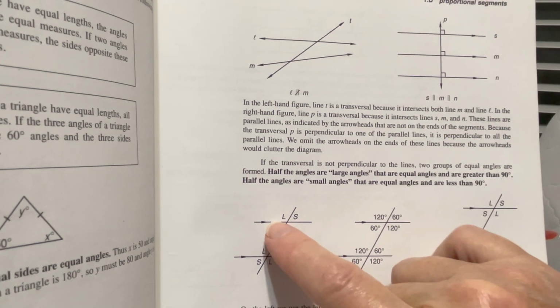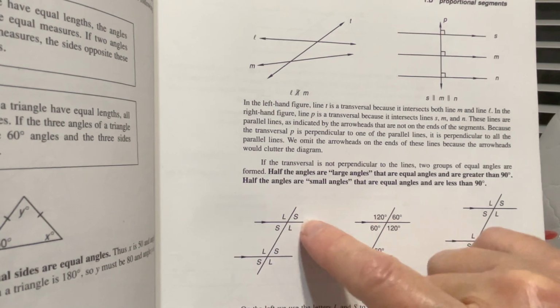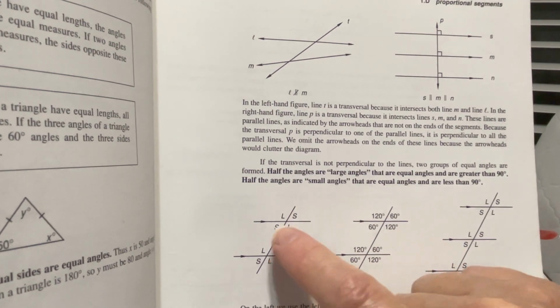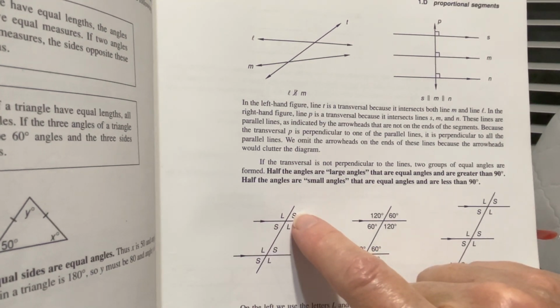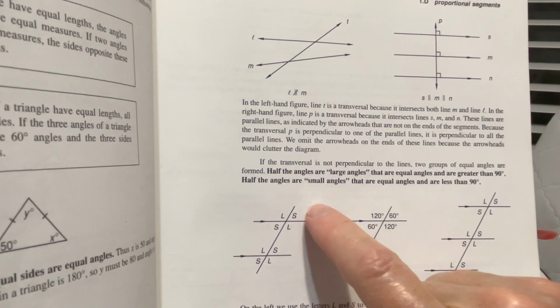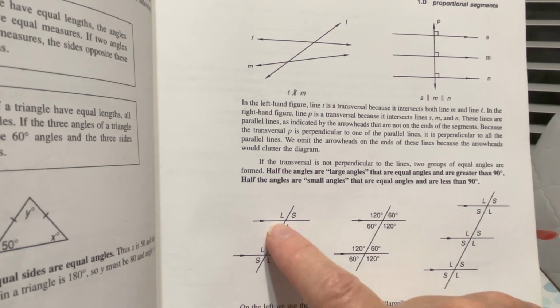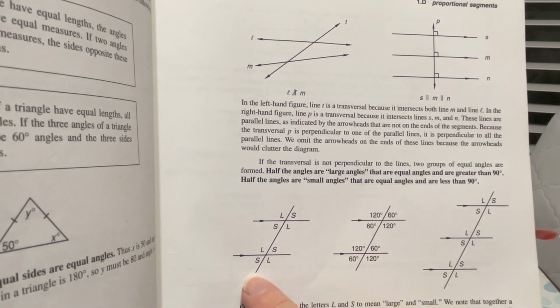You can see that this opening between two lines has got to be the same as that opening down there. These are vertical angles. These two S's are vertical angles also, so they must be the same. But look down here. Because this angle is in the same position on parallel lines, this line is not bending.